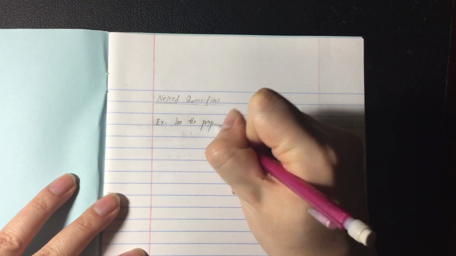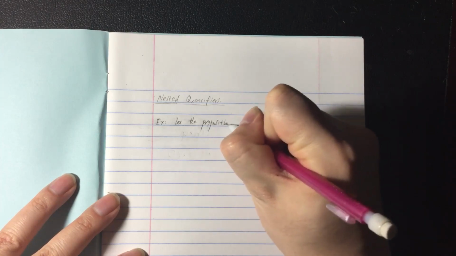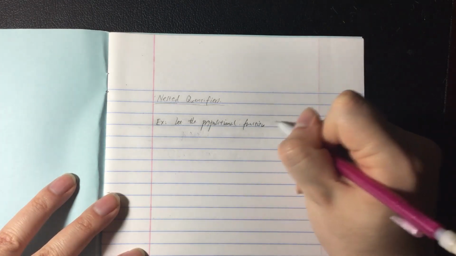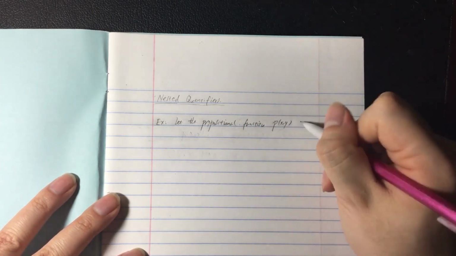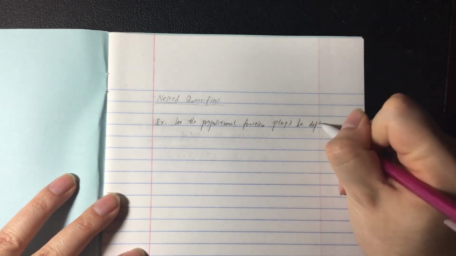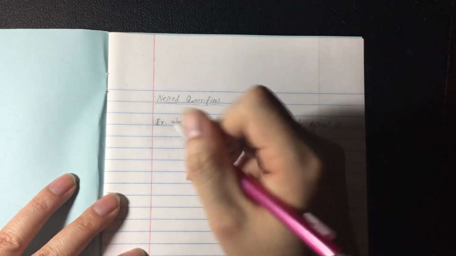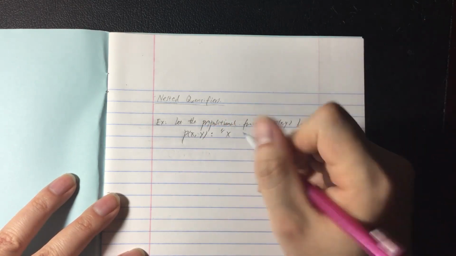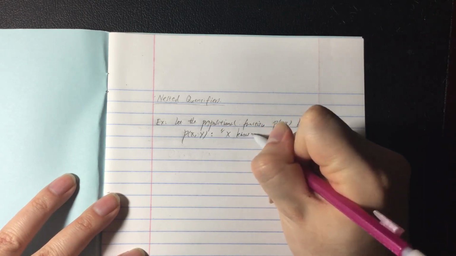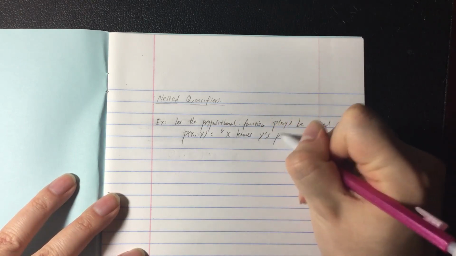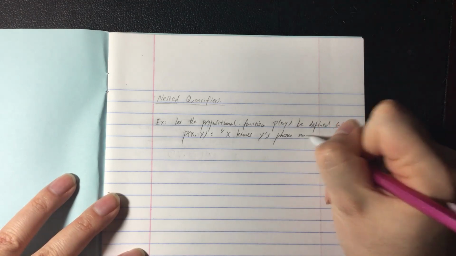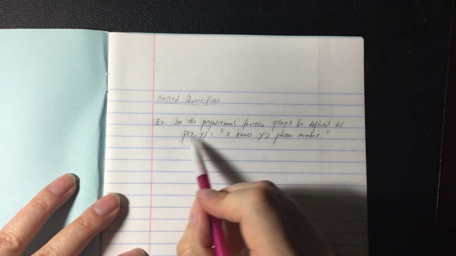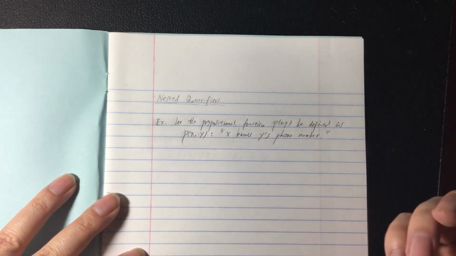Let the propositional function P(x, y) be defined as: P(x, y) represents x knows y's phone number. Suppose P(x, y) represents x knows y's phone number.